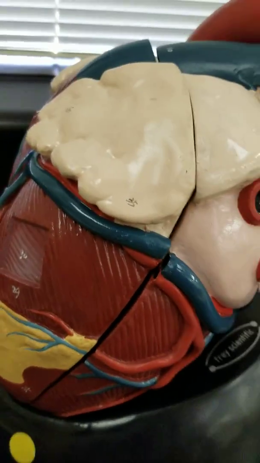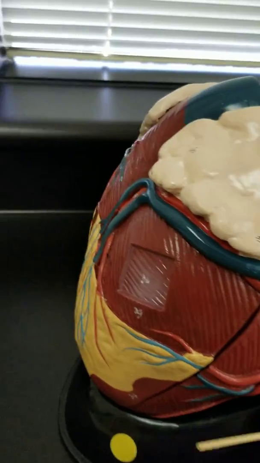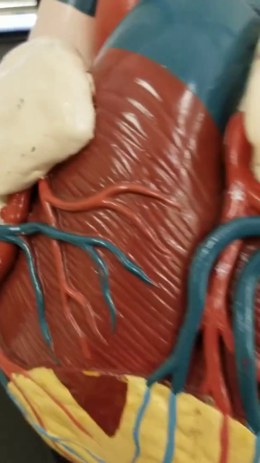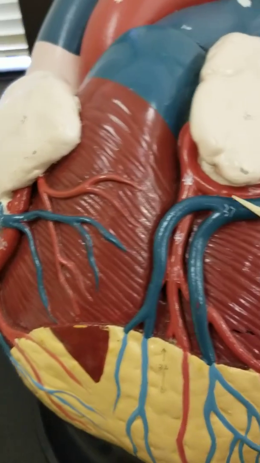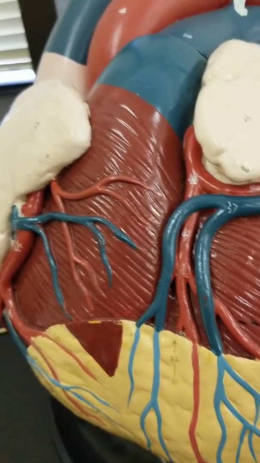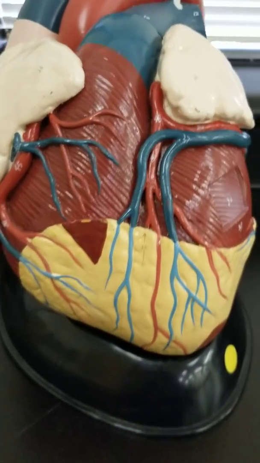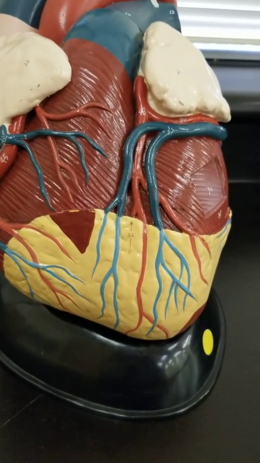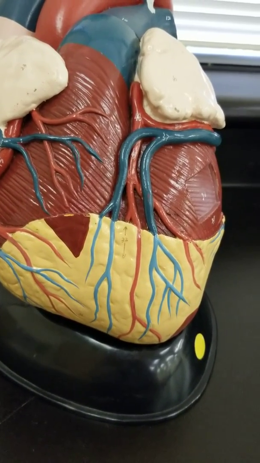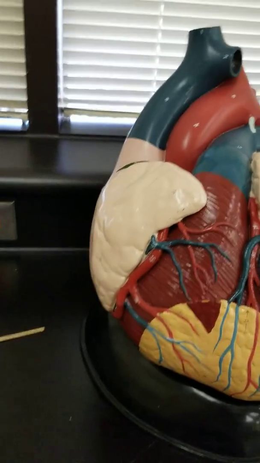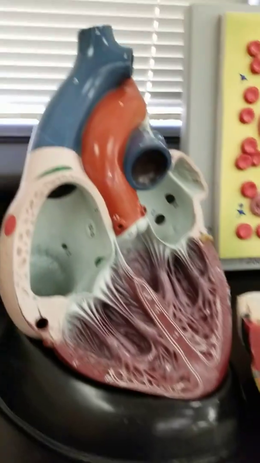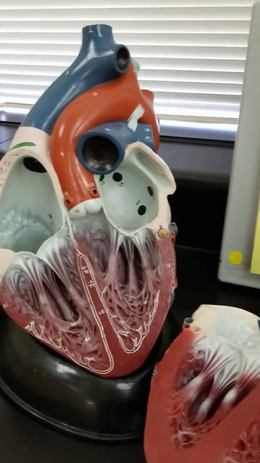So again, we had our right coronary artery, our left coronary artery, which splits into the circumflex and anterior interventricular, and then we're going to collect our blood by the great cardiac vein and by the coronary sinus on the back. Okay, I think we have covered everything on the list, and you should now have a complete understanding of all of the structures of the heart.